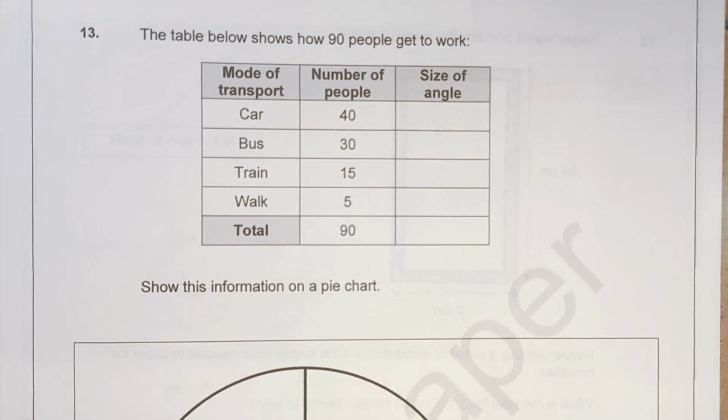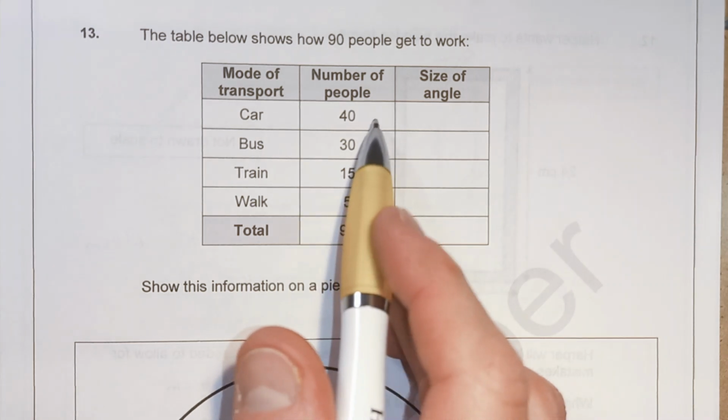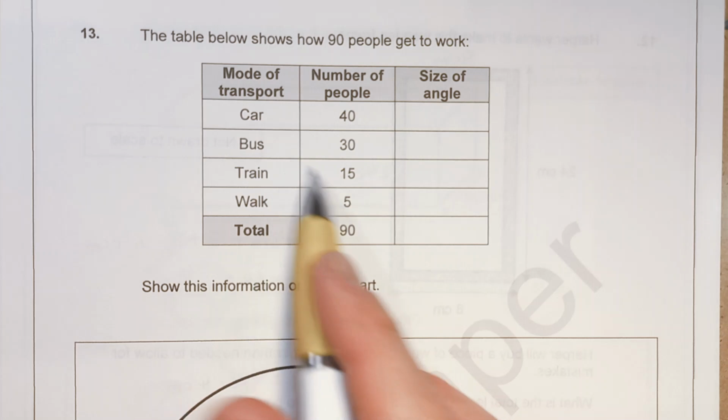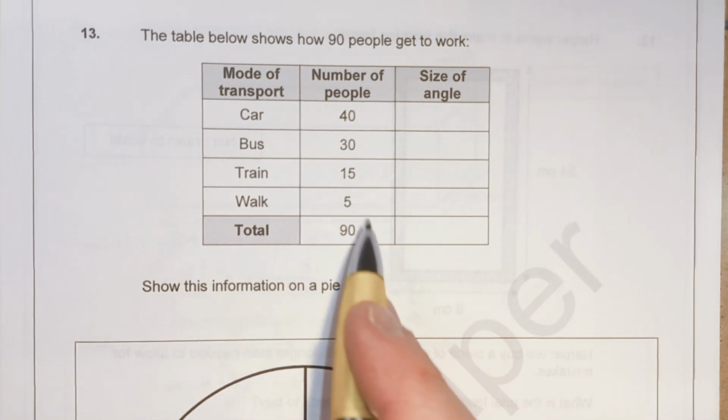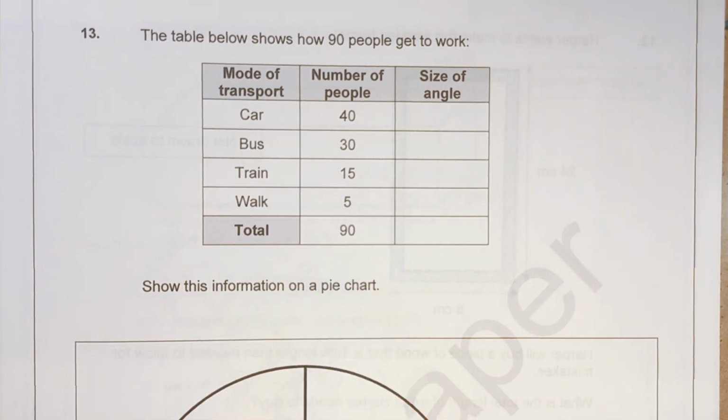Question 13. The table below shows how 90 people get to work. So 40 people go by car, 30 by bus, 15 by train, and 5 walk, and a total of 90 people. Show this information on a pie chart, and they've given us a blank pie chart down here.